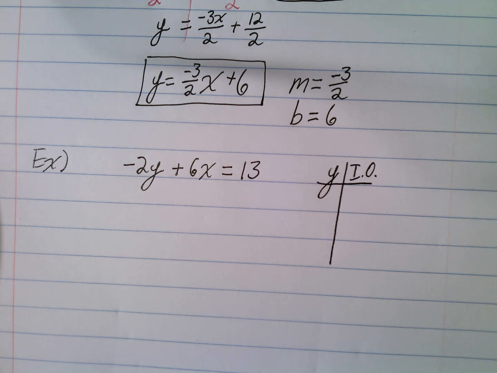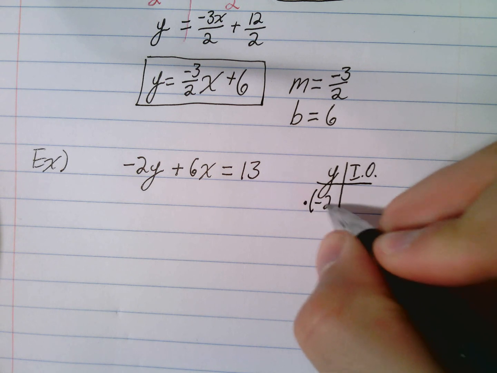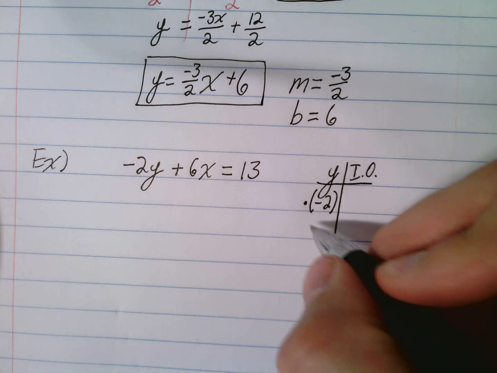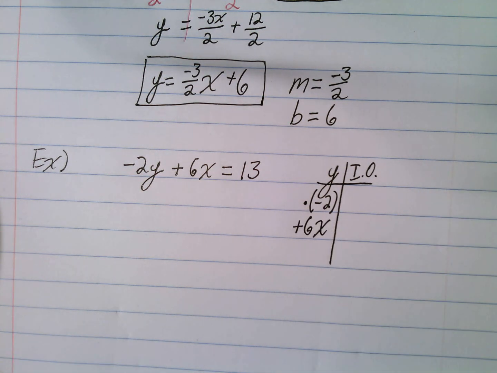What are we doing to y? Good, I'm multiplying by negative 2. And then what? Adding 6x. So to undo this, what do I need to do?